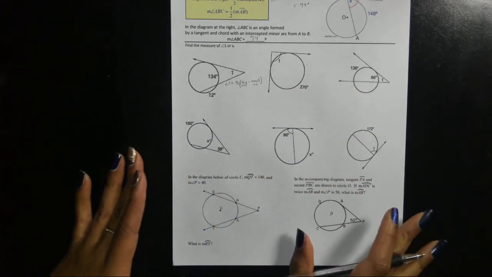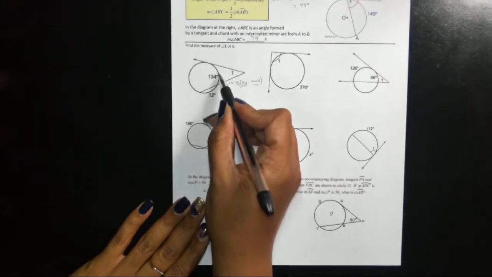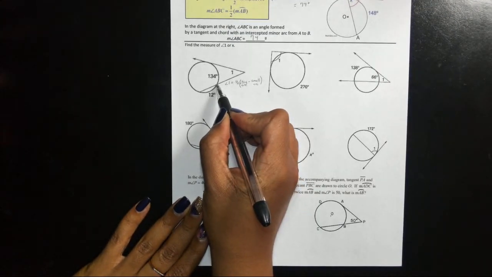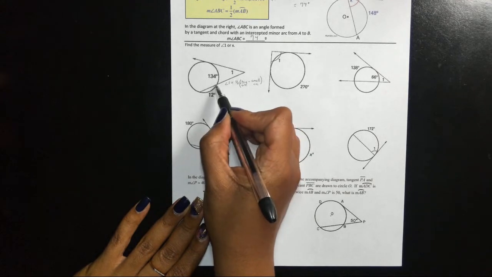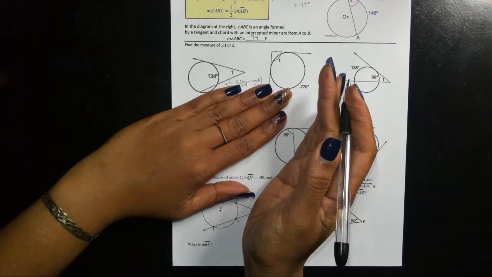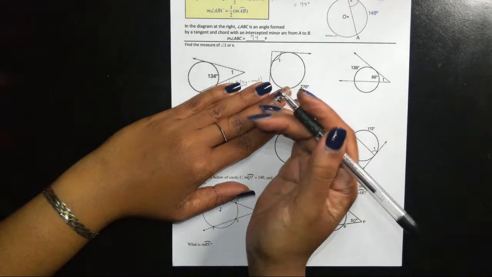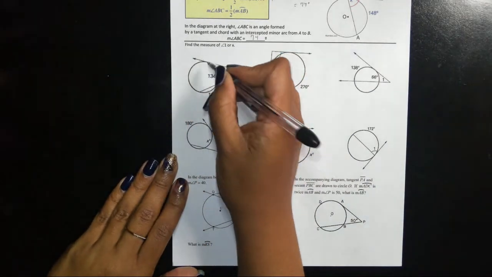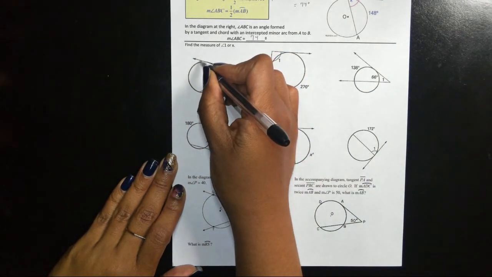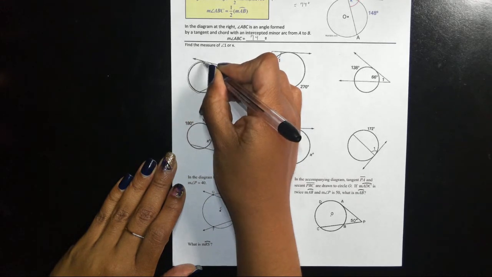All right, so first thing we need to know is that this arc here, which is going to be our small arc, is 134. Now, what we need to remember is that this is not included. Why? Because it's not intersected. So this is not going to be a part of it. But we do need to find out what this is here. Probably should have a highlighter. From here to here.